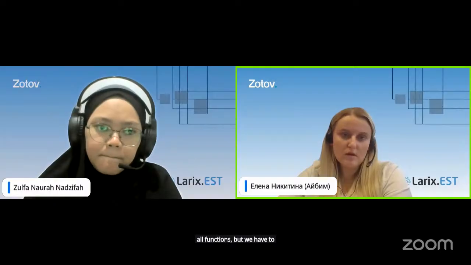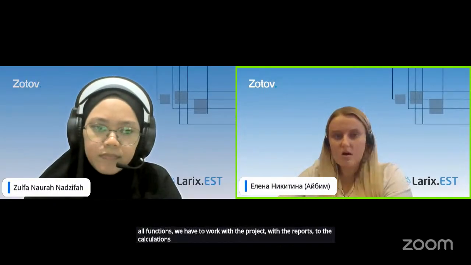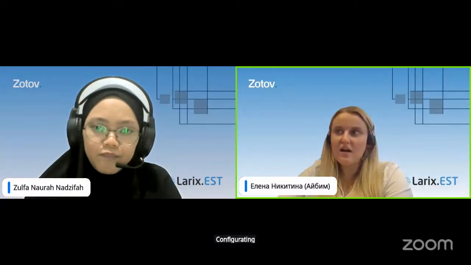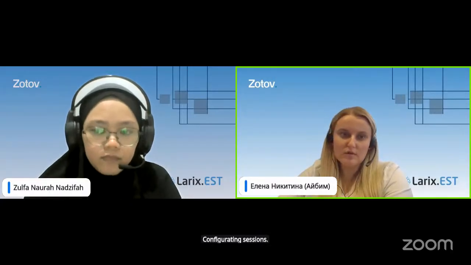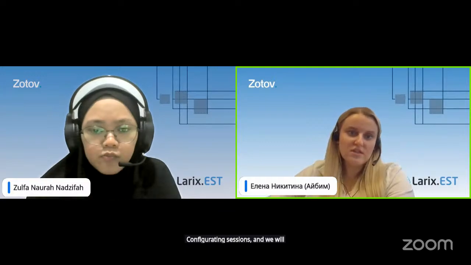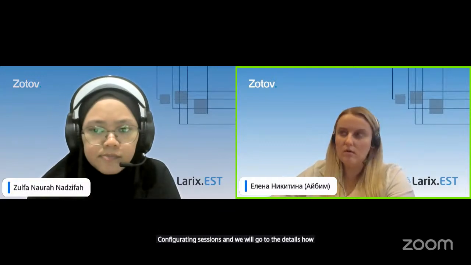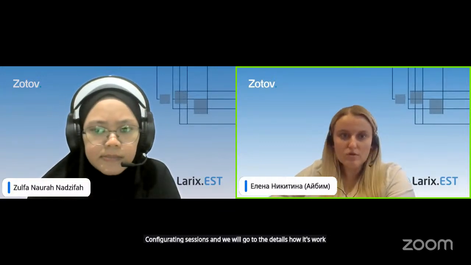these are all the functions that we have to work with the project, with the reports, to the calculations. The next sessions will be more configuration sessions, and we will go into the details of how it works, in more detail, and how it calculates, how we configure these rules.